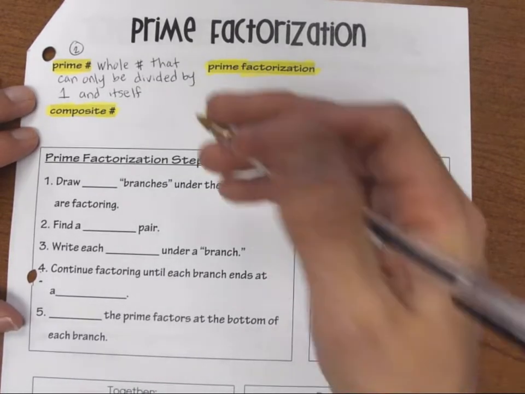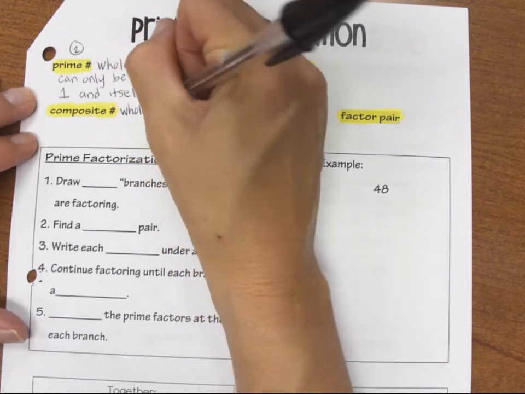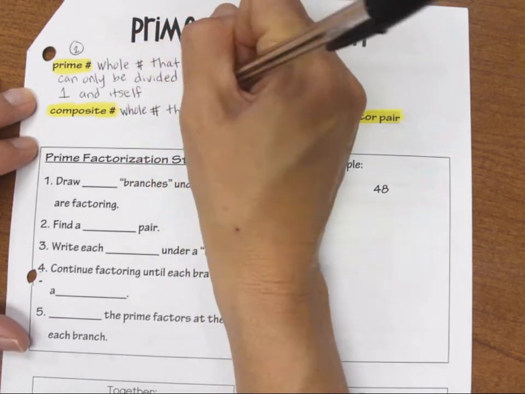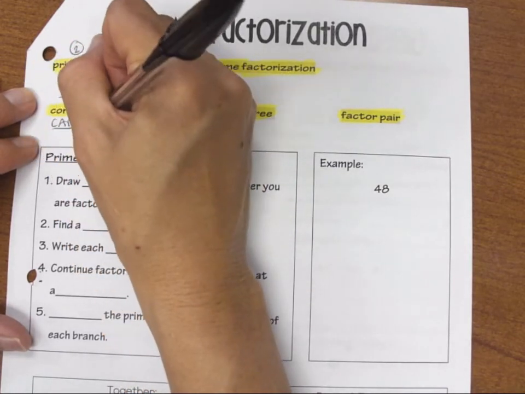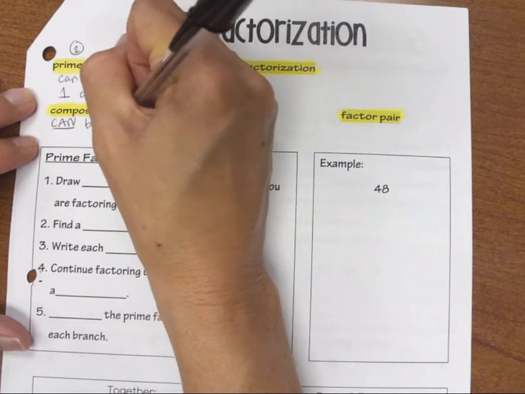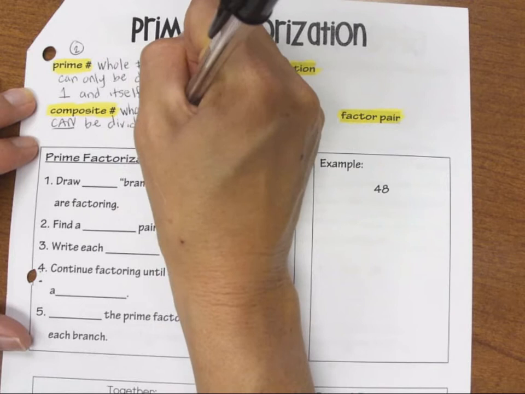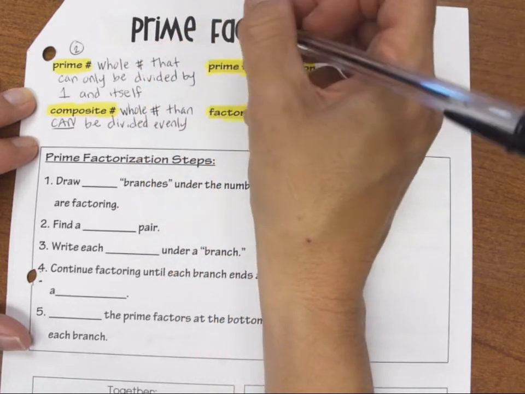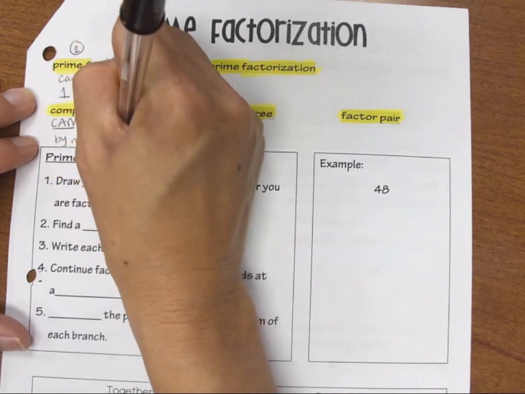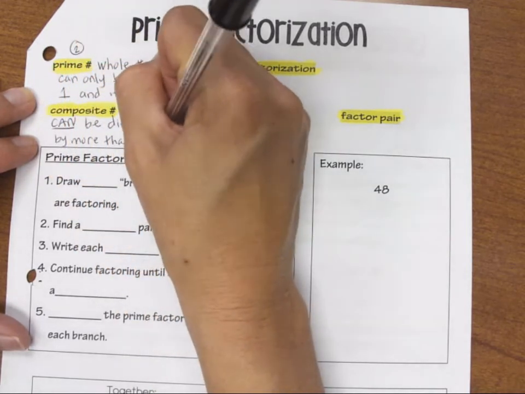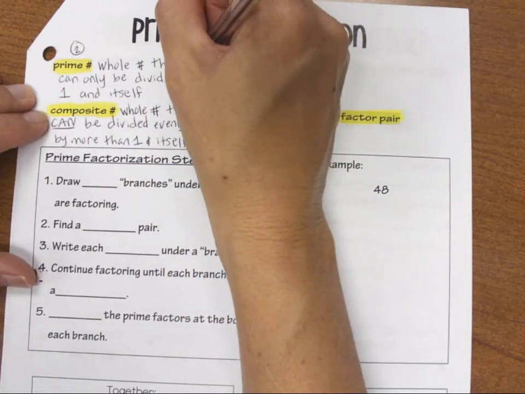A composite number, on the other hand, is a whole number that can be divided evenly by more than 1 and itself. By the way, I should have written evenly here too.